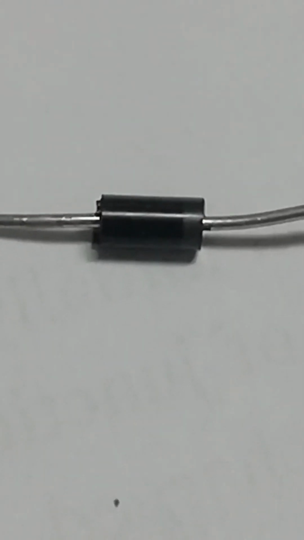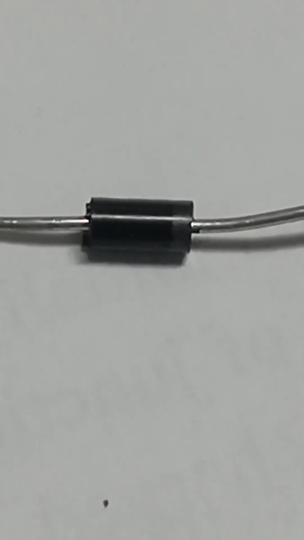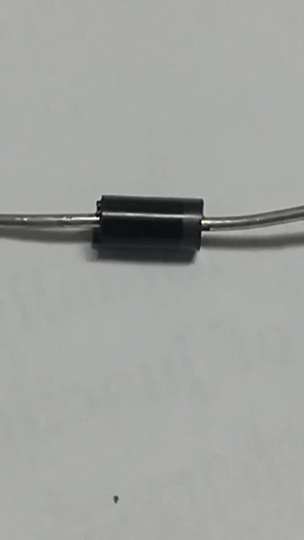The objective of this practical is to identify forward biased and reverse biased operating characteristics of diode.